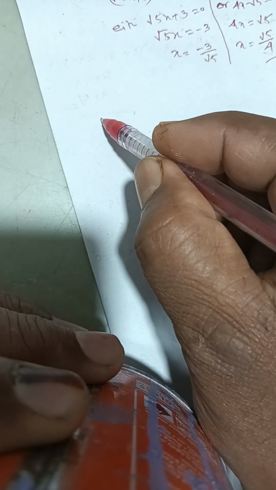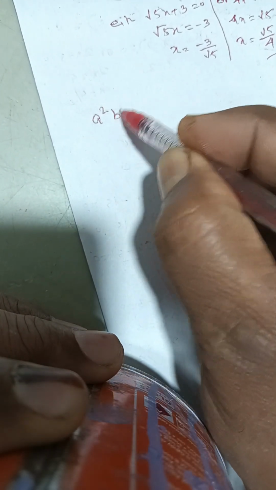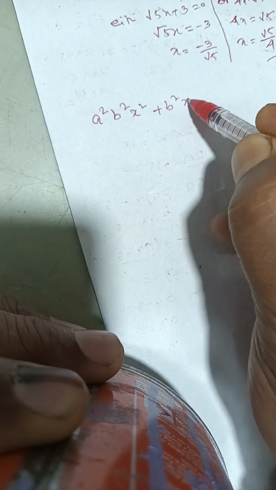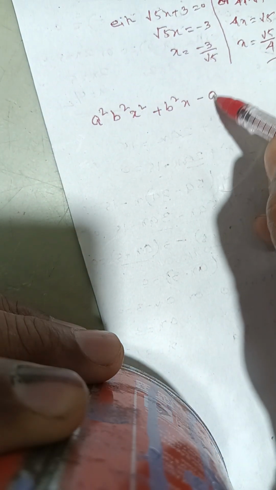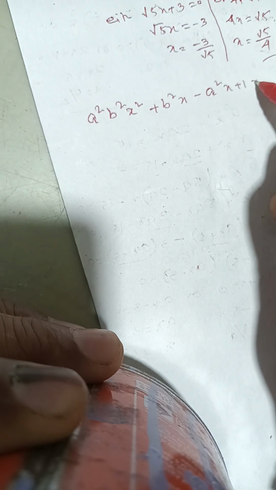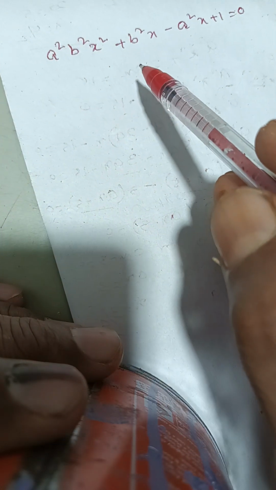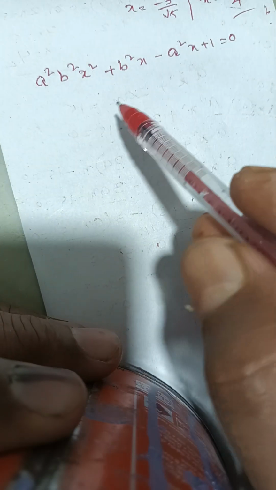Another question. The question is a square b square x square plus b square x minus a square x plus 1 equal to 0. This is the question. You have to simplify it again by the factorization method.